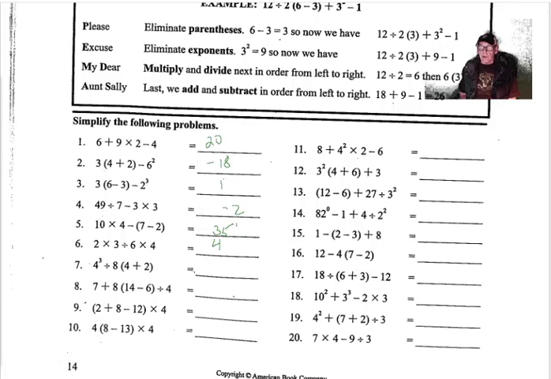Okay, so let's look at number 7. This gives us 6. 8 times 6 is 48. 4 times 4 is 16. So this is 64 divided by 48. I'll give it to you to simplify if you want. For number 7, 14 take away 6 is 8. 8 times 8 is 64. We have 7 plus 64 divided by 4. 64 divided by 4 is 16. 16 and 7 is 23.